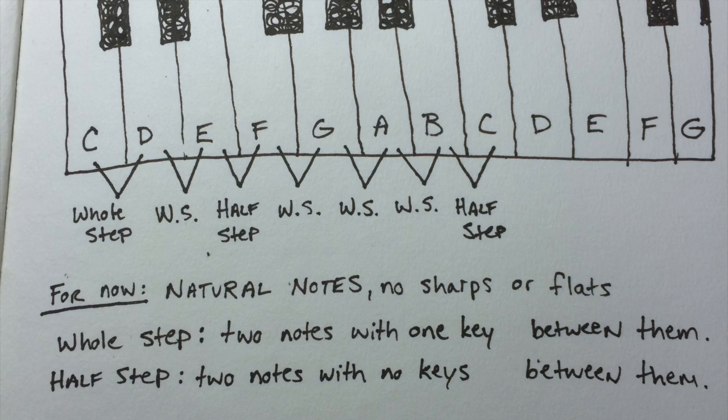I'm going to let the camera freeze on this little shot for about 15 seconds here while I explain. What we have are 2 different types of steps, whole step and half step. You'll notice the whole steps have a key in between them, a black key. The half steps have no key in between them. You have 2 pairs of half steps, E to F and B to C. Remember those 2 half steps, they're very important.